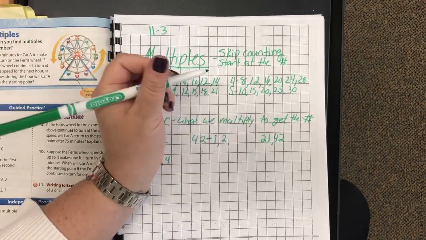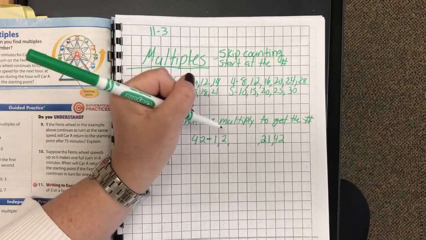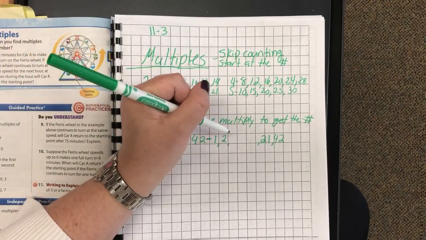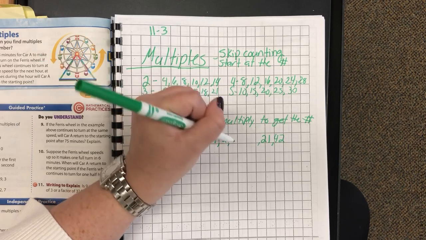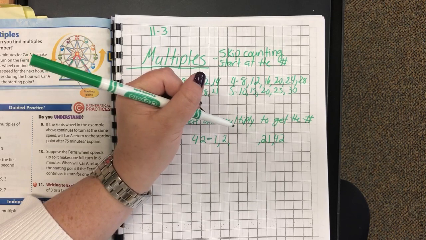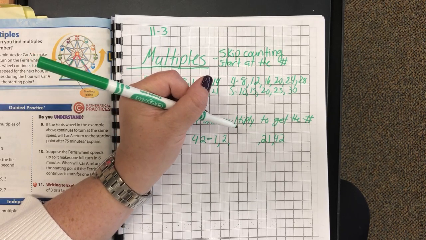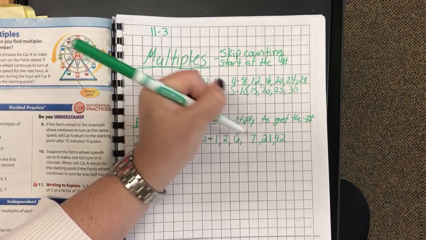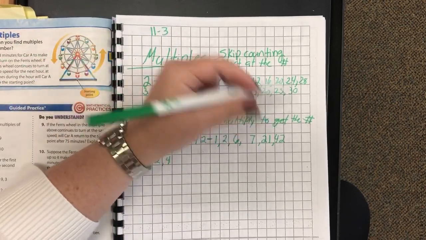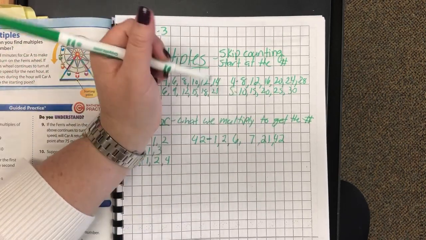Will 3 go in? No. Will 4 go in? You can look at the number line. No, 4 will not go in. Will 5 go in? No. Will 6 go in? Yes. Because 6 times 7, so that means 7 will go in. Well, now I'm done. So here are my factors: 1, 2, 6, 7, 21, 42.